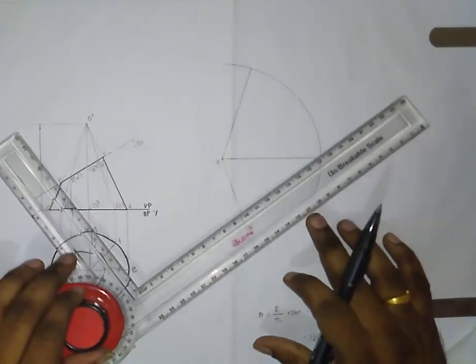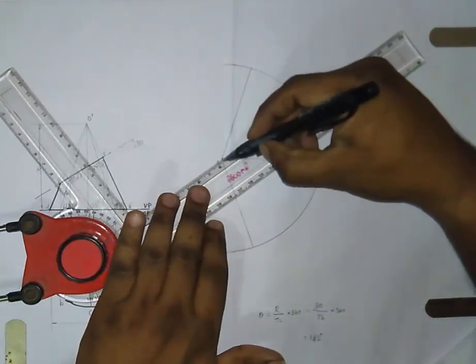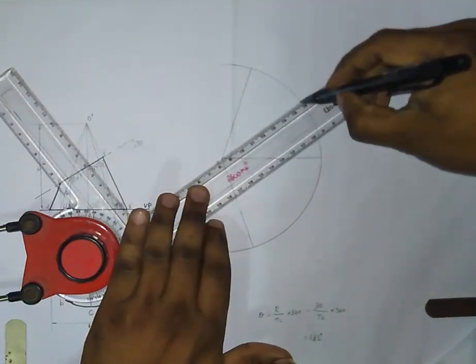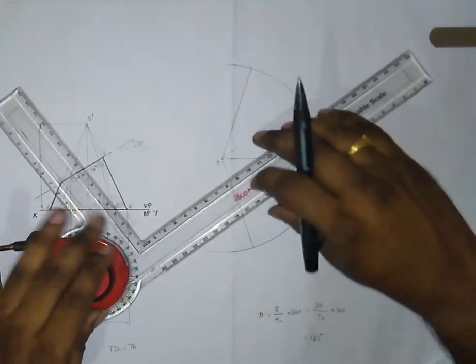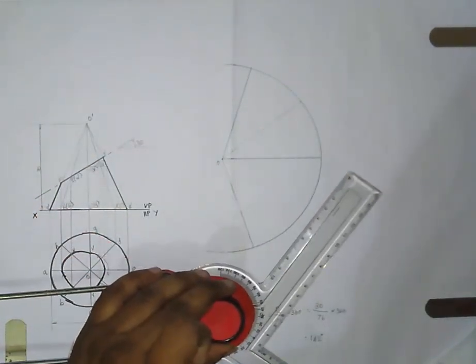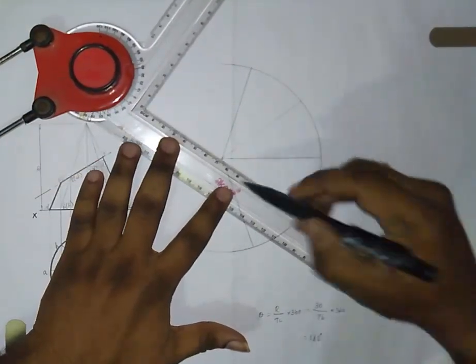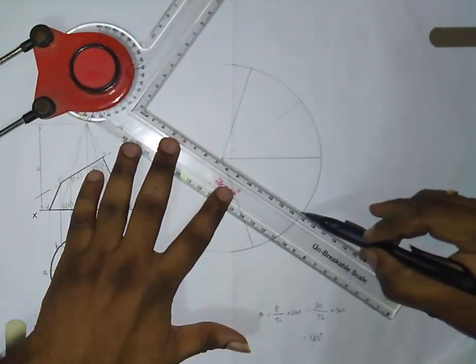This is your 35 degree. So with the 35 degree, just make a line here. Now similarly on the opposite side, with the 35 degree, make an angle. This is your 35 degree. Just draw a line here.